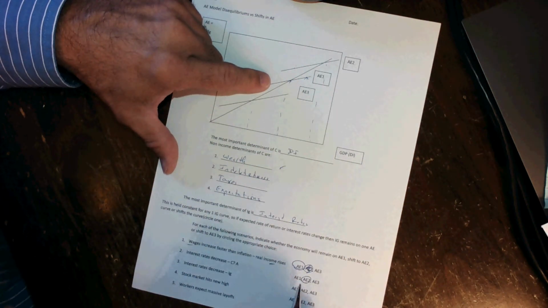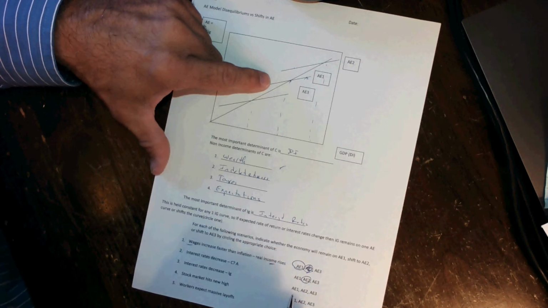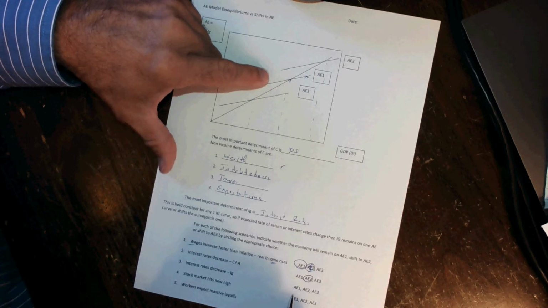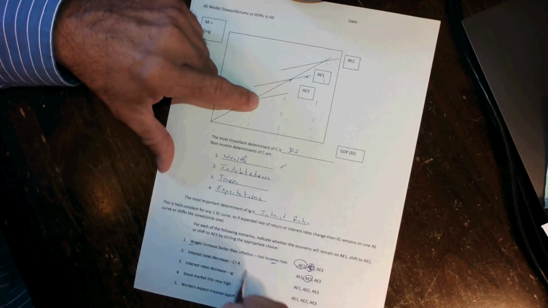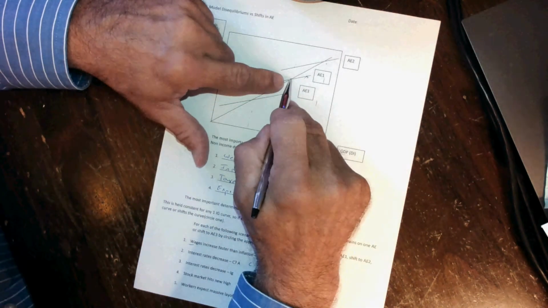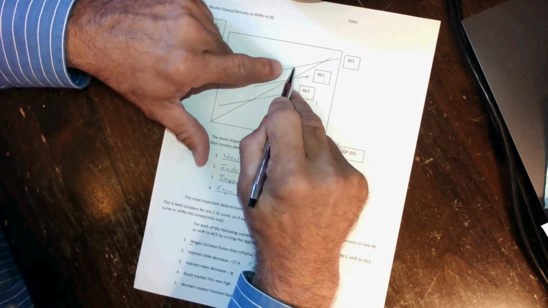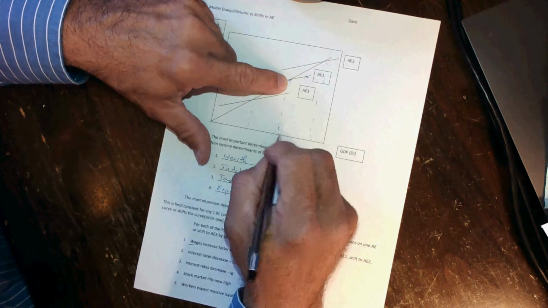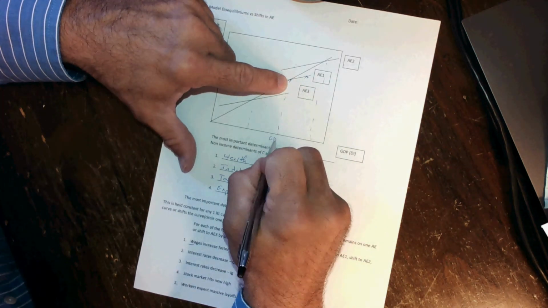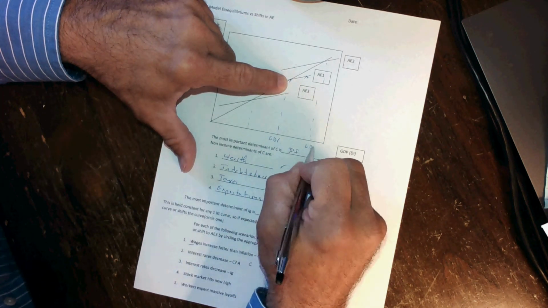It would also cause business spending to rise because as interest rates fall, the cost of new projects falls, more become profitable, and more business spending will be undertaken. So both C and IG would cause a shift in aggregate expense from AE1 to AE2. New equilibriums would go from GDP 1 to GDP 2.